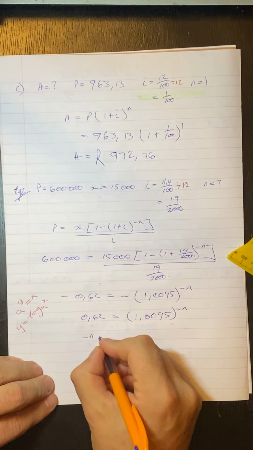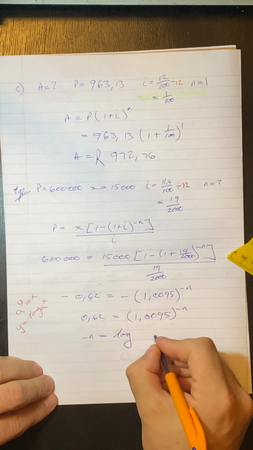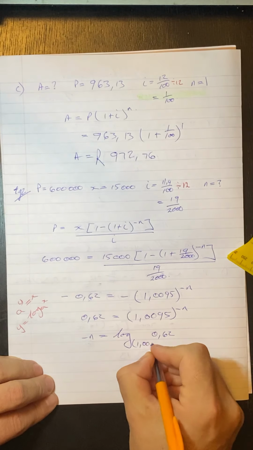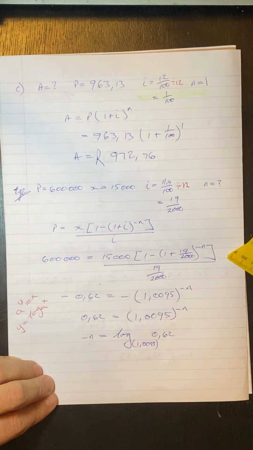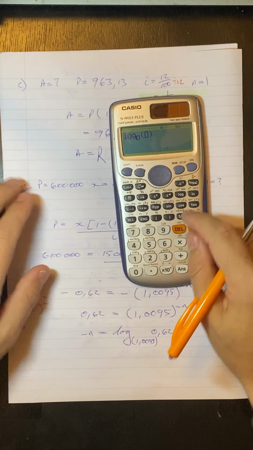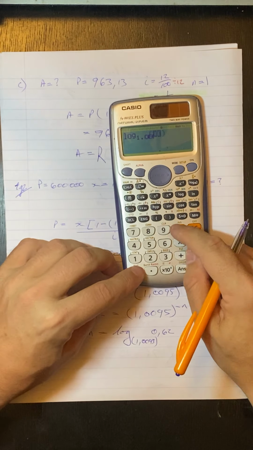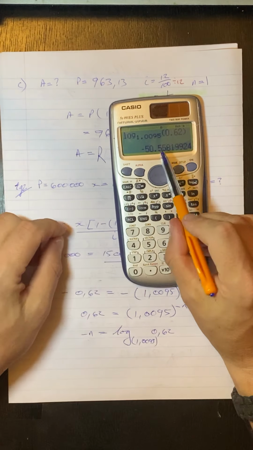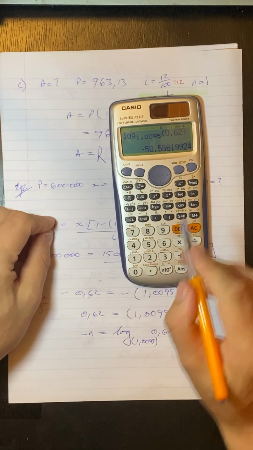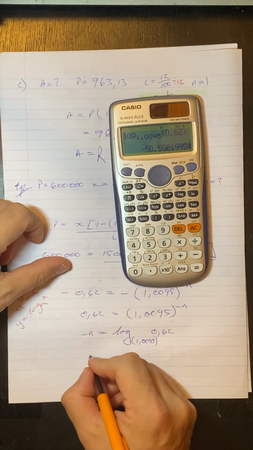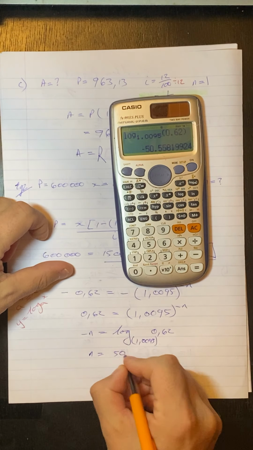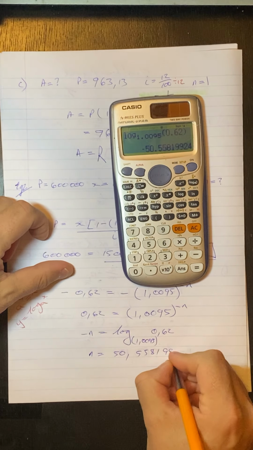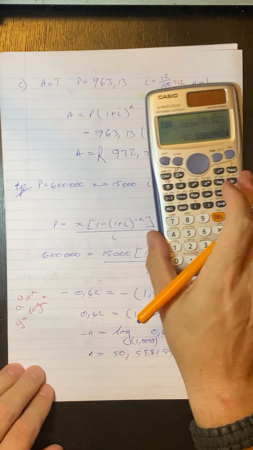We're going to get negative n is equal to log 0.62 base 1.0095. Okay, put that on the calculator. And we get negative 50.558. I'm just going to divide both sides by negative just to miss that step, and we'll get n is equal to 50.55819924. Okay, so what does that mean to us?